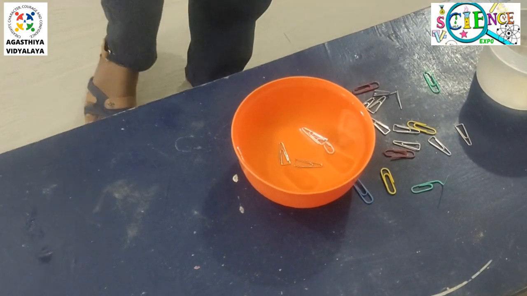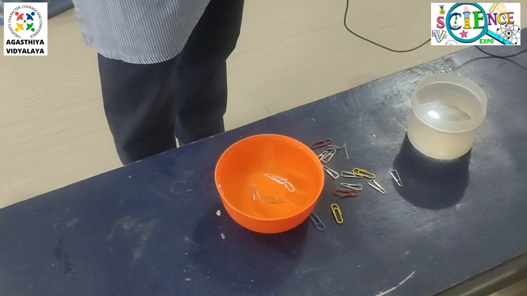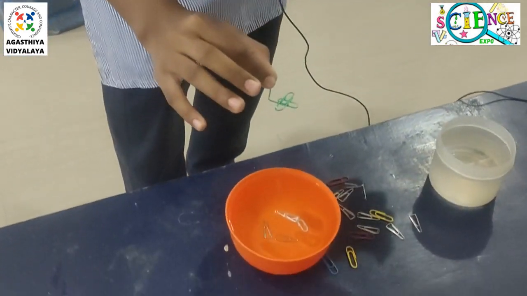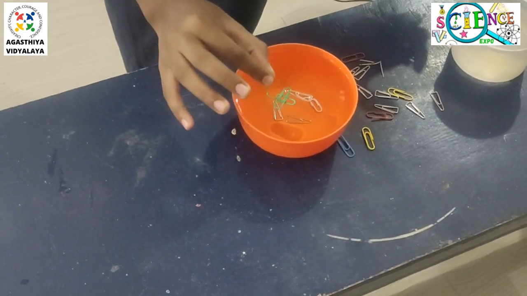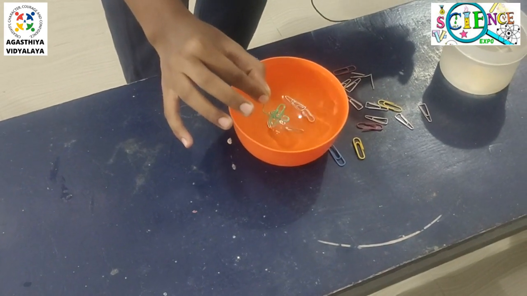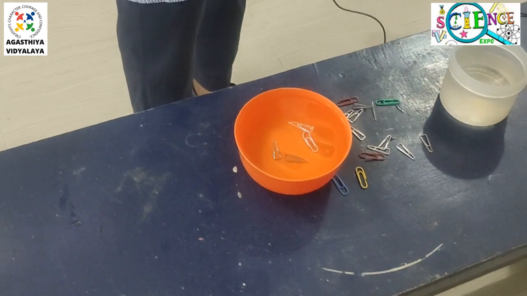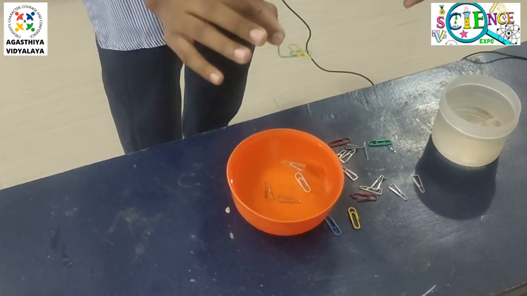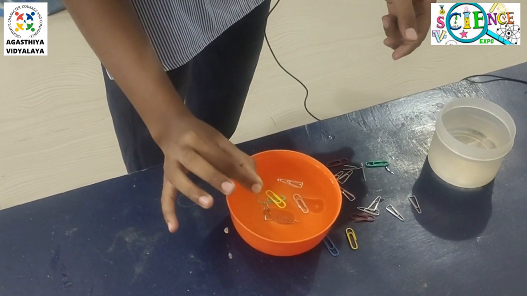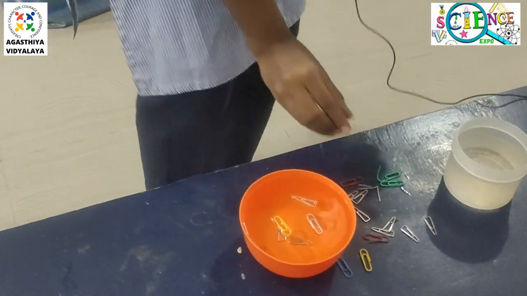It floats. That's amazing. Do the same thing with a plastic paper clip. Beautiful.